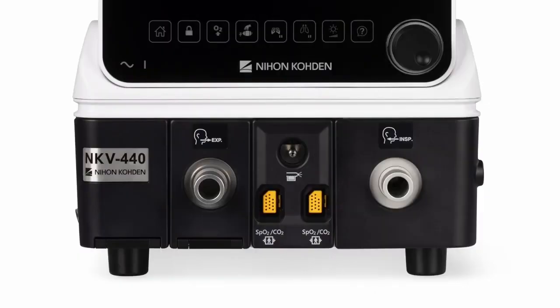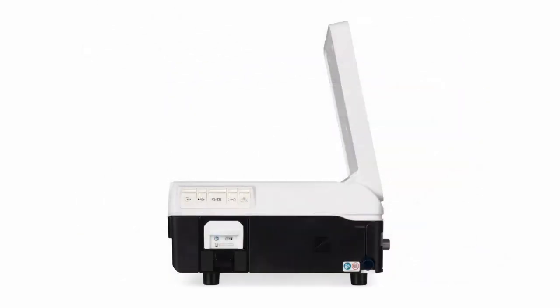On the front of the breath delivery unit is the pneumatic nebulizer port, the inspiratory port, the expiratory port, and two connectors for the NIHON KOHDEN CO2 and SpO2 sensors. On the left side of the ventilator is the Ethernet port, the nurse call port, the RS-232 port, two USB ports which are used for powering the Aerogen nebulizer, downloading of data such as event logs, trends, or screenshots, and for upgrading software. The final connector is the NIHON KOHDEN serial data interface port.